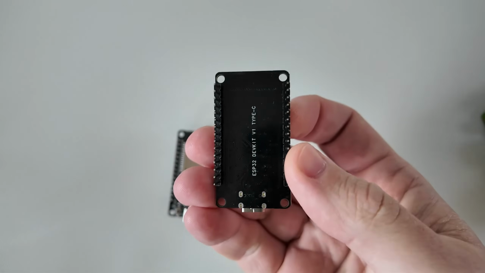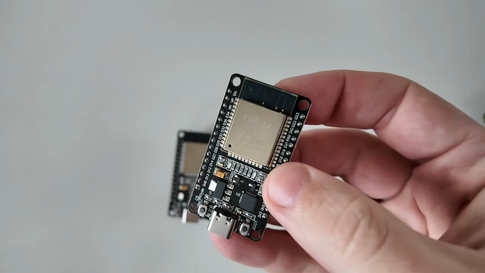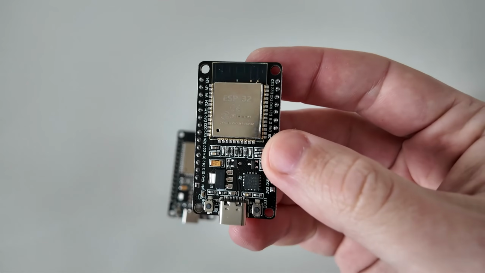And in this series of videos I will show how to use the ESP32 in Python and C++. And maybe we will also try Rust as well.